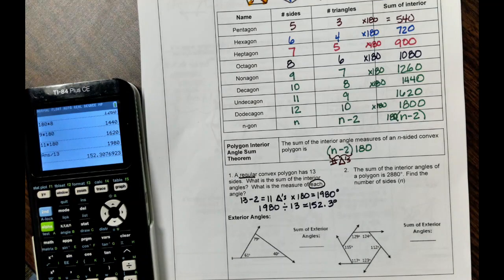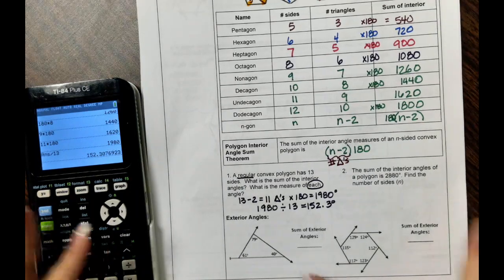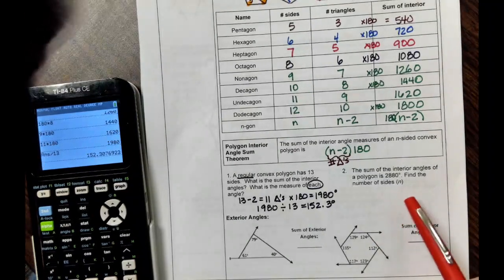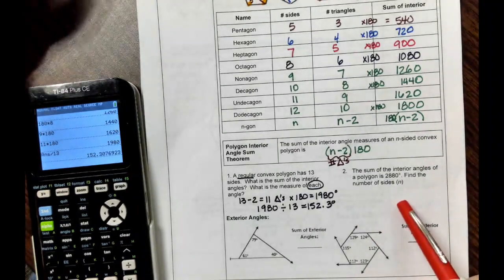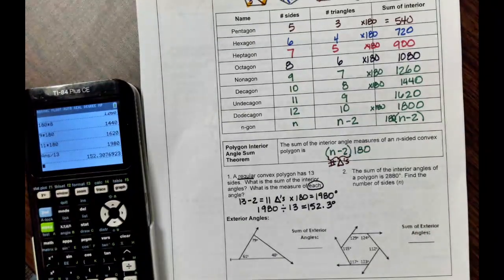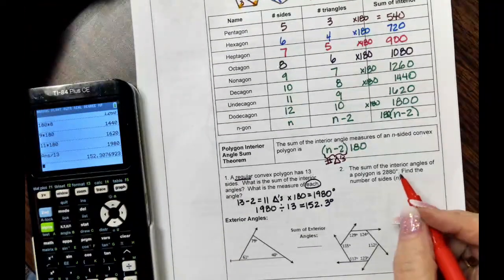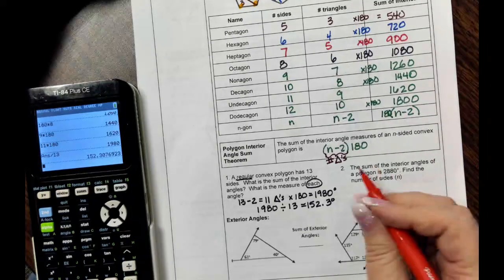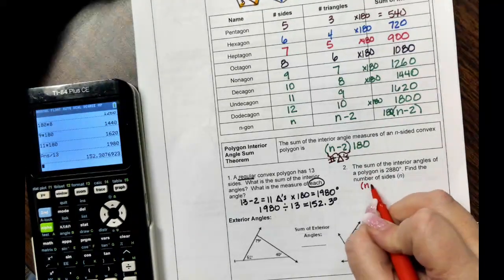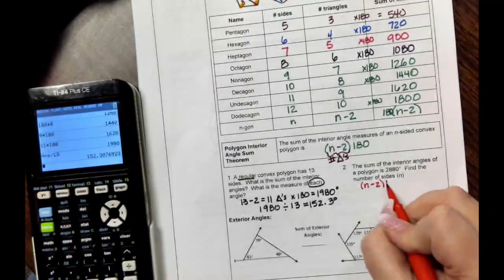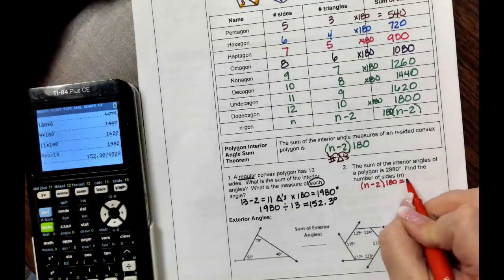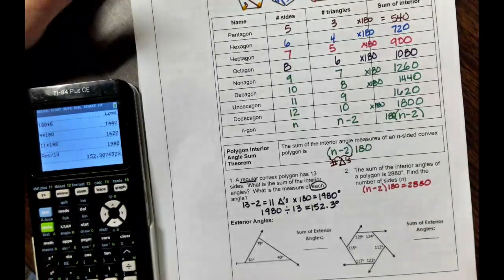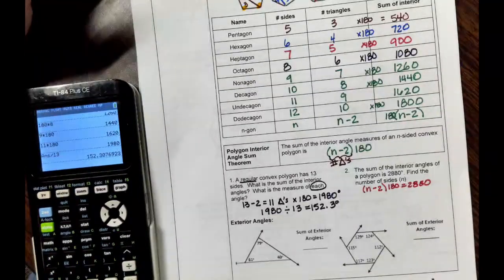Okay? The sum of the interior angles of a polygon is 2880. Find the number of sides. There are several ways you can think through this. You can just process it. Well, if the sum of the interior angles is 2880, now let's do this algebraically. Okay, if you memorize n minus 2, the number of triangles, times 180, then you get 2,880. So however many sides there were, minus 2, give me the triangles, times 180.